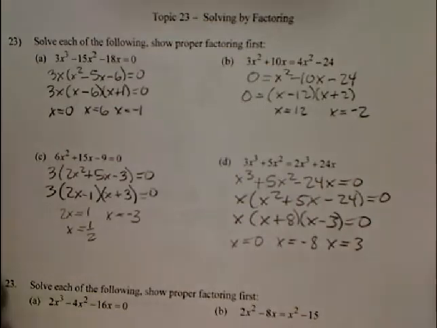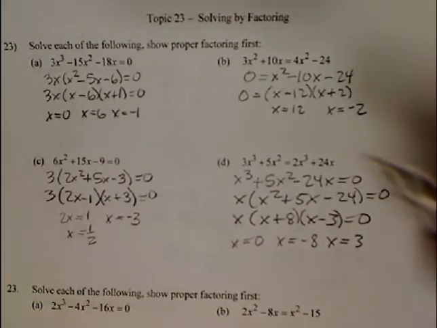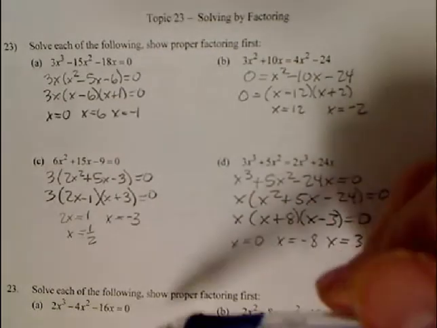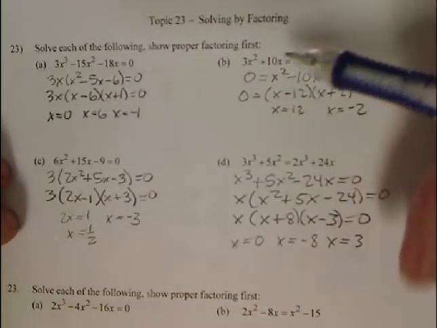Okay, this topic is solving by factoring, so make sure you've printed out the page. You're going to copy down everything I do on this page, this part, and then you have to do the ones that are underneath it. Okay, so solving by factoring.